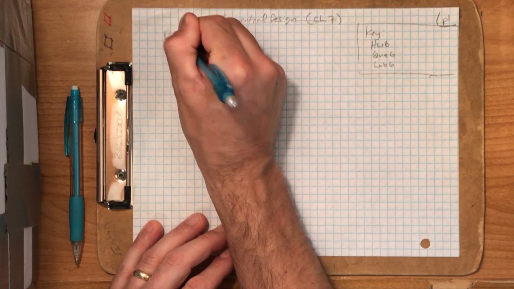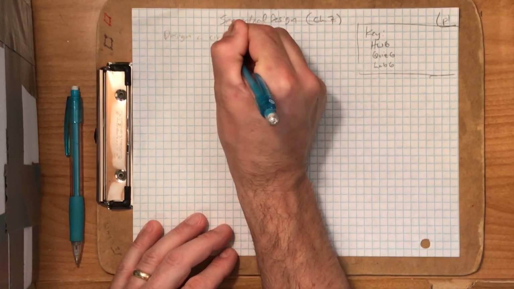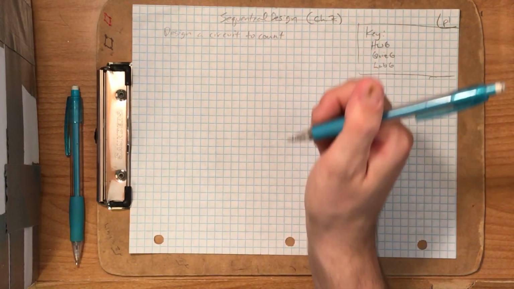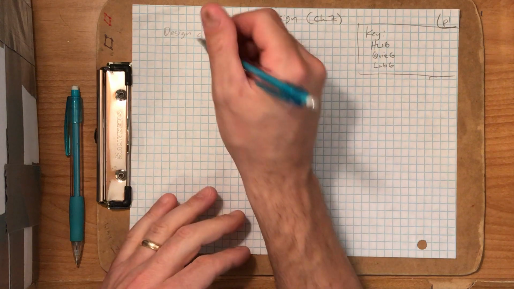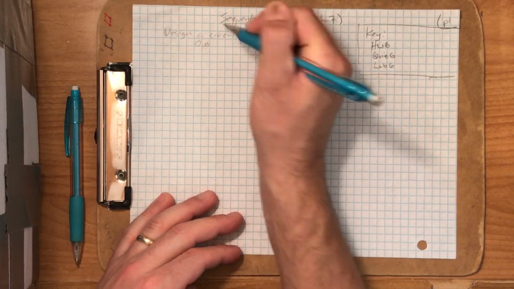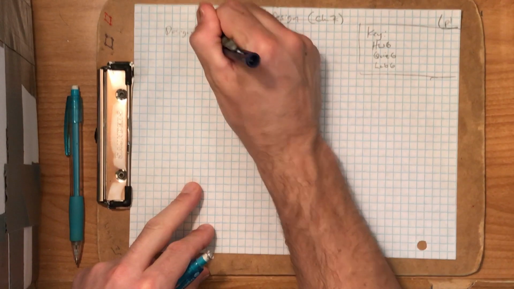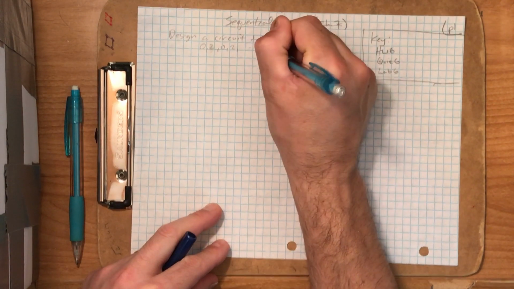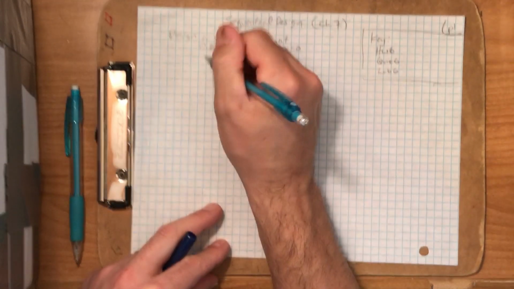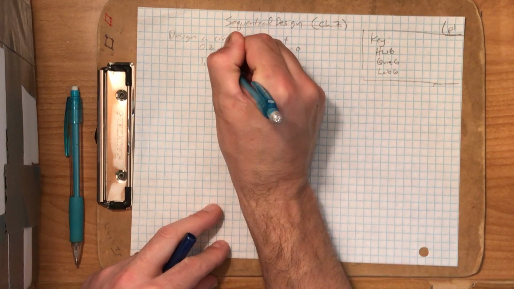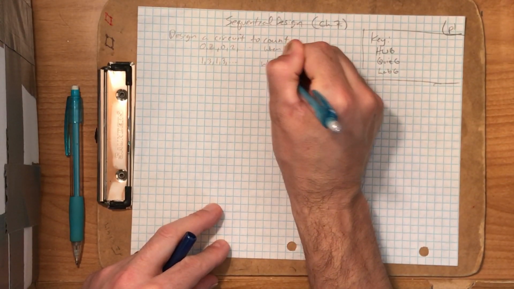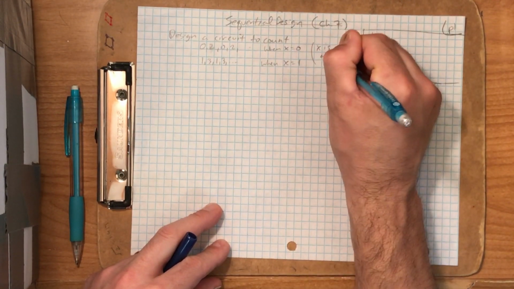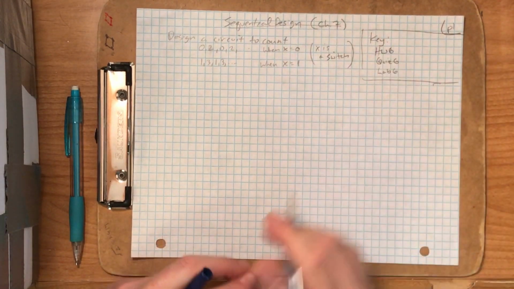So the problem we're going to tackle is: design a circuit to count 0, 2, 0, 2, ... when x equals 0, and 1, 3, 1, 3, ... when x equals 1. X is a switch or an input to the system.